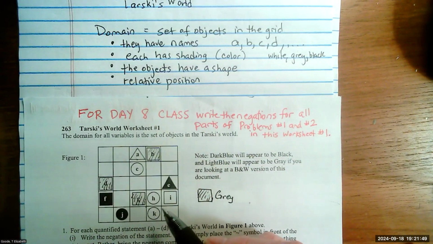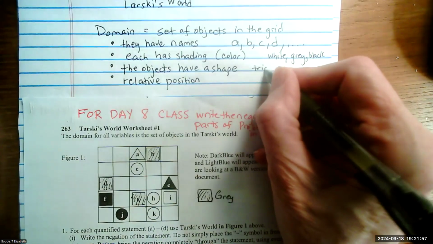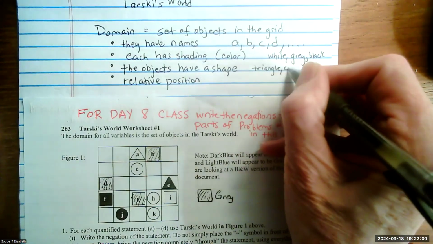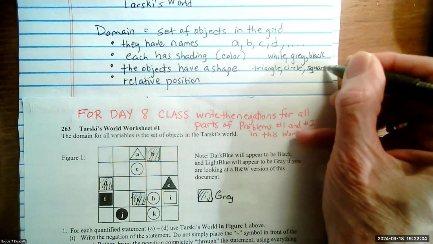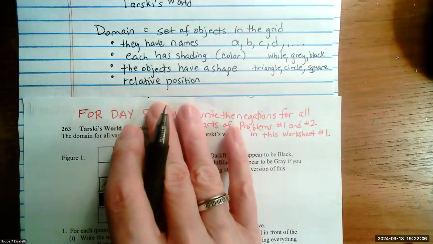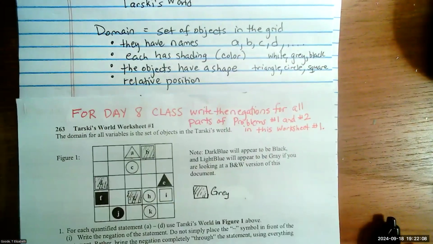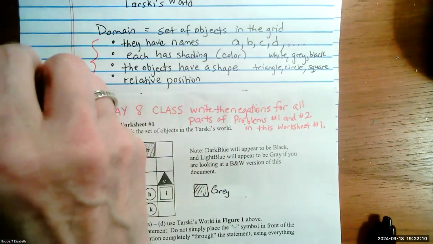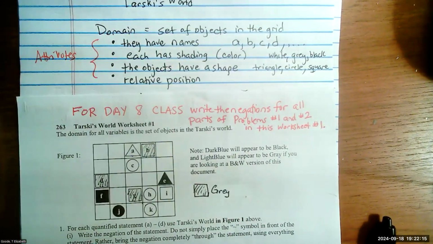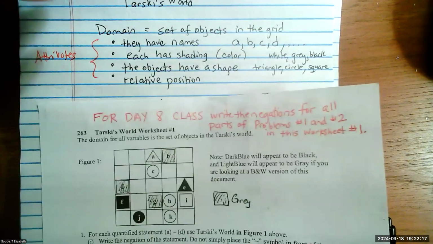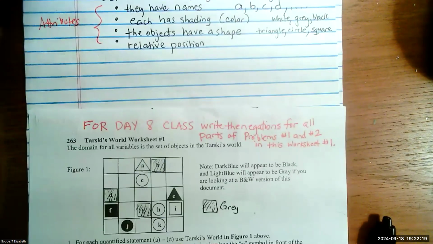He also realized he didn't need to use 5 or 6 different shapes in order to demonstrate everything that is to be demonstrated. He just picked 3 shapes, so every Tarski world has objects that are either triangles, circles, or squares, okay? And we're going to talk more about these attributes, because there's some notation that goes along with these attributes and the usage. So let's talk more about the attributes.